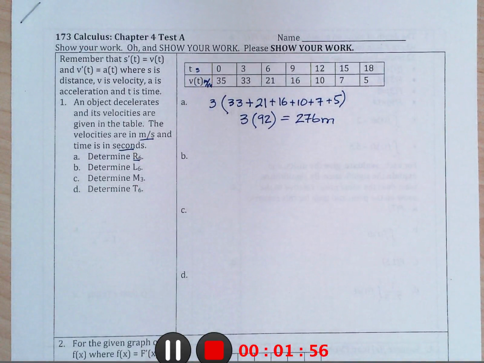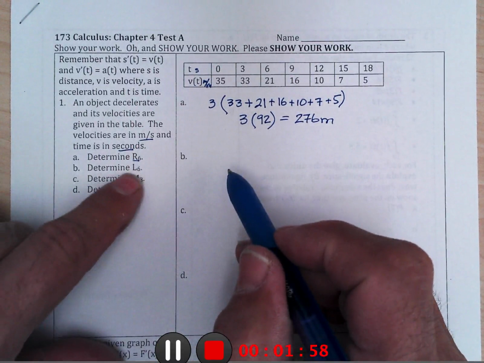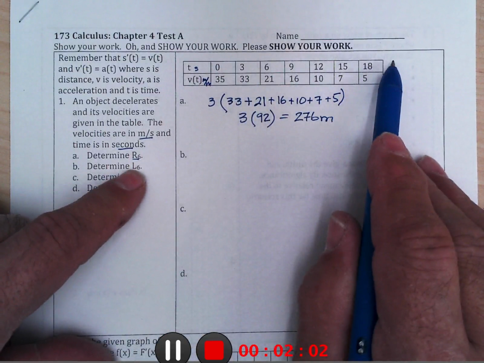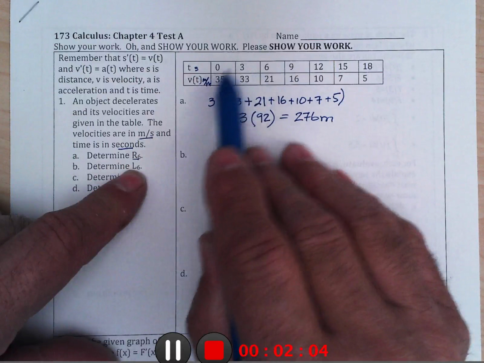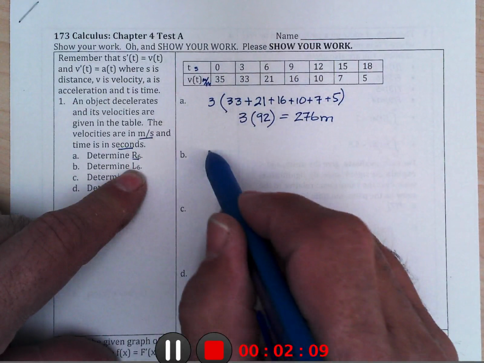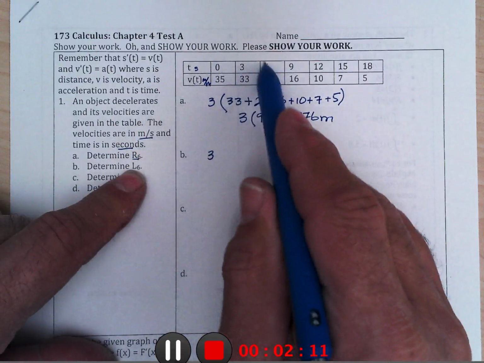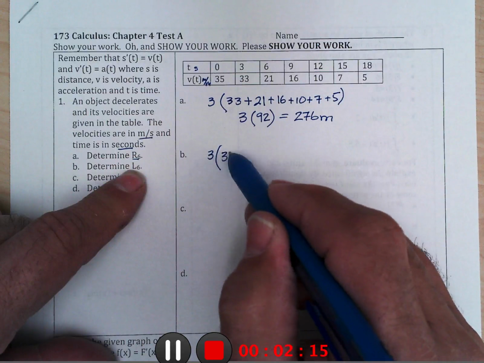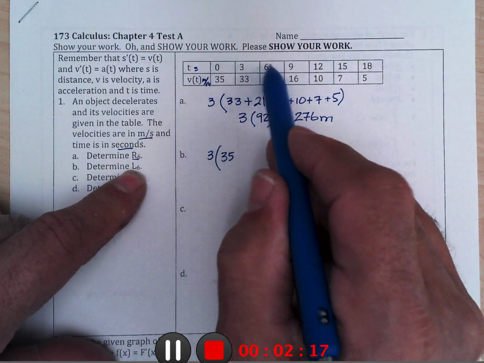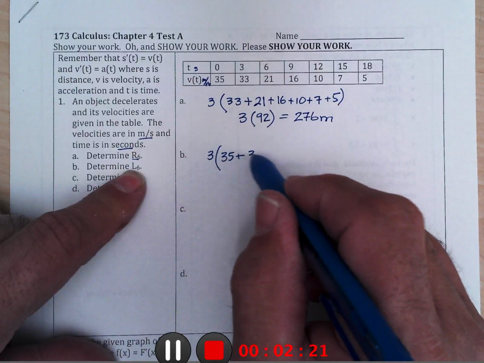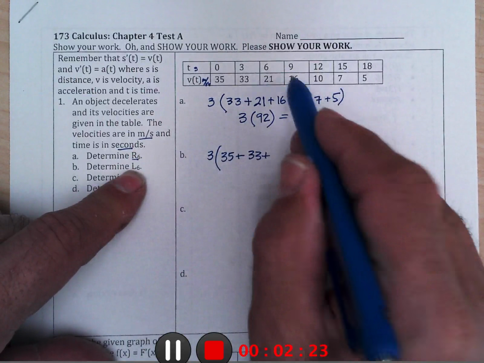Now B, I'm doing the same number of intervals, 6 of them, but this time I'm doing it on the left side. So instead of using the 33, I'm going to use the 35 times 3. The width of the intervals are all 3. I'm using 35. The left side of the second interval is 33. The left side of the next one is 21.